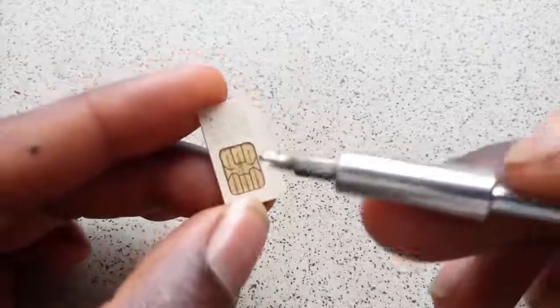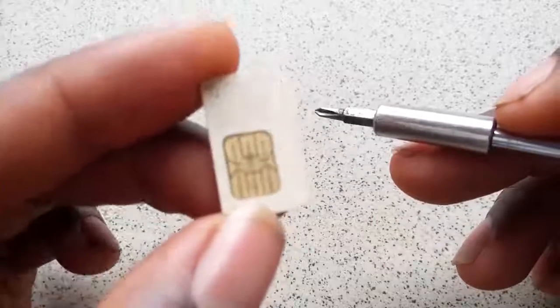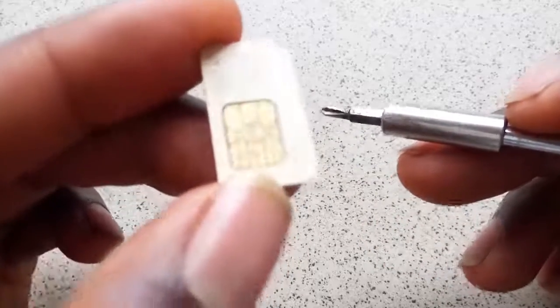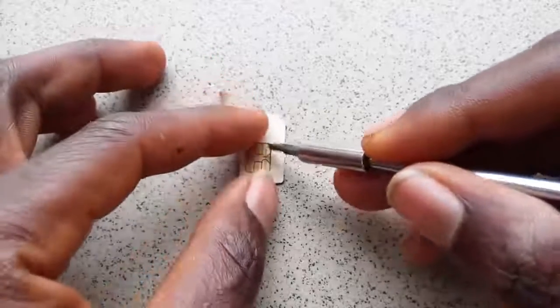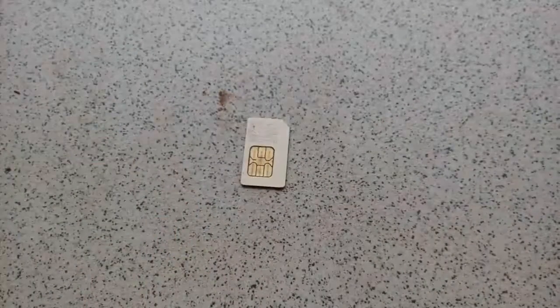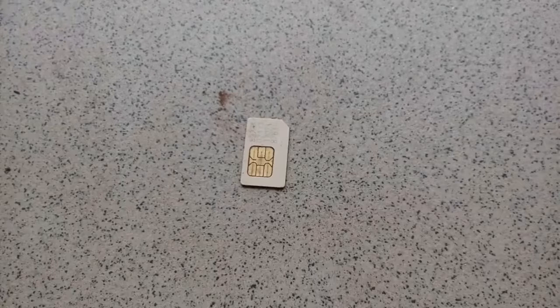When you have 6 of these SIMs, on each of the SIMs you have to scratch at least one partition.